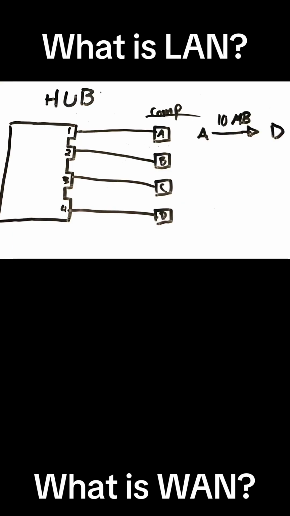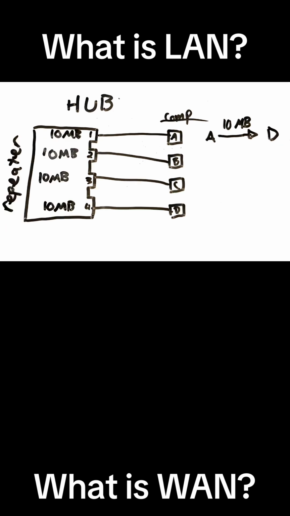Now, let's say computer A wanted to send a 10 megabyte file over to computer D. The data is sent from the computer to the hub, where something called a repeater in the hub basically makes a copy of the data and sends it to all of the computers connected to the hub. Because each computer frame has a MAC address associated with it, the hub basically tries to match up the requested MAC address with the sender's MAC address, and if it matches, the data goes through, and if it doesn't, the data just gets erased.